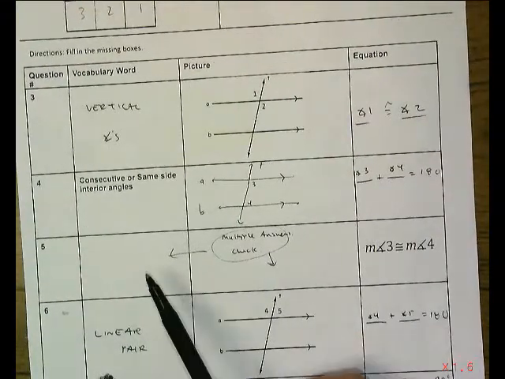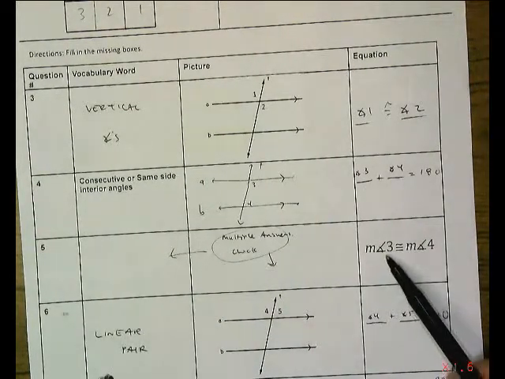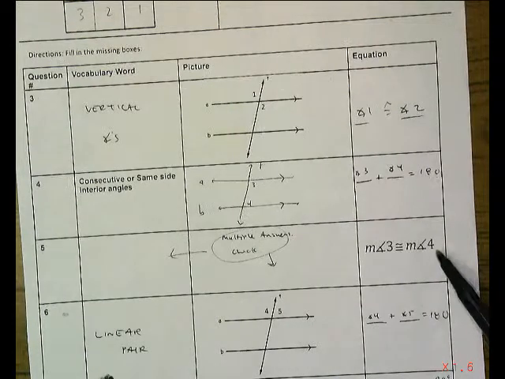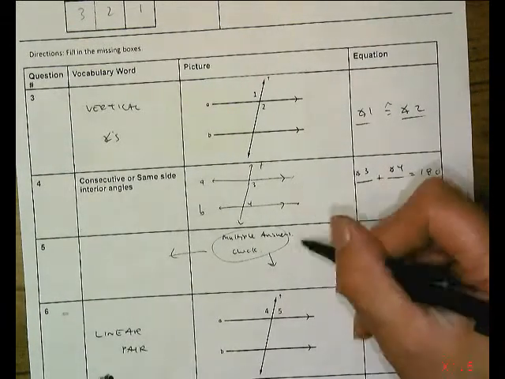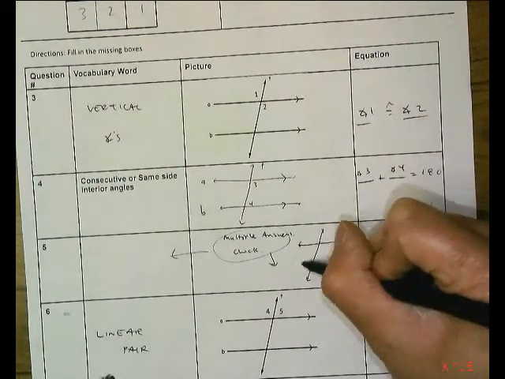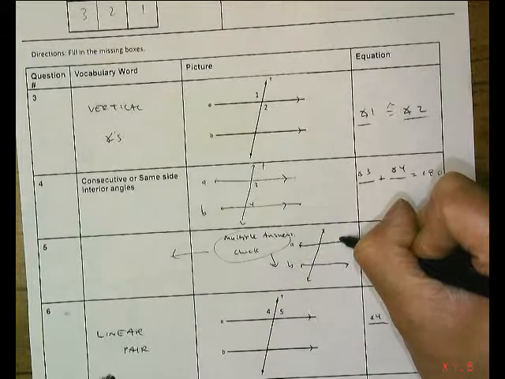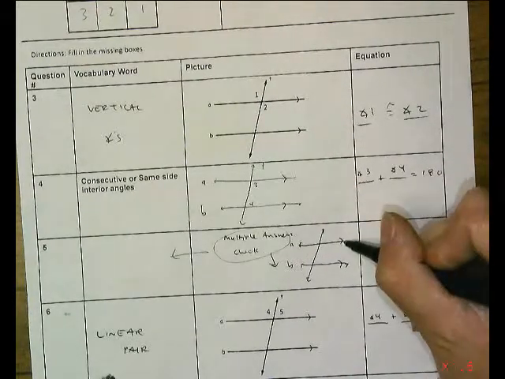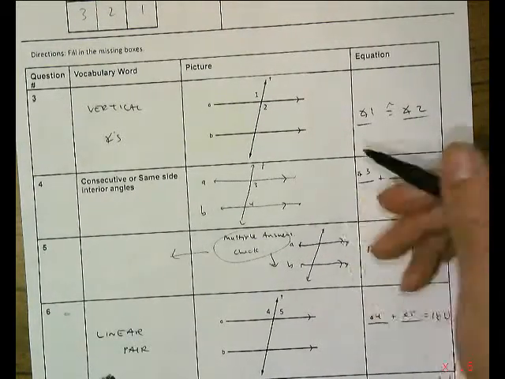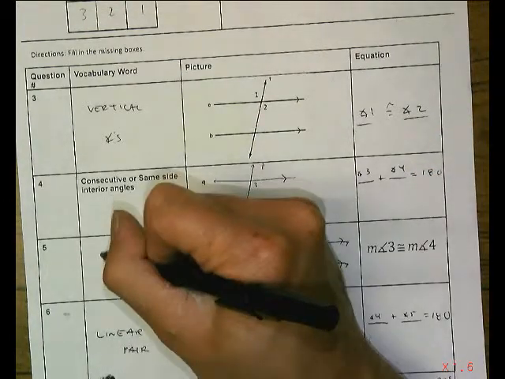Question number 5, there could have been a bunch of things like vocabulary words or pictures, and I asked you to do angle 3 equals angle 4. You can do something like, I don't know, corresponding angles. Remember, in order for corresponding angles to be congruent, lines A and B have to be parallel. So this would be an example of corresponding angles.